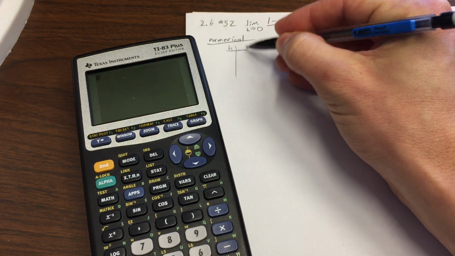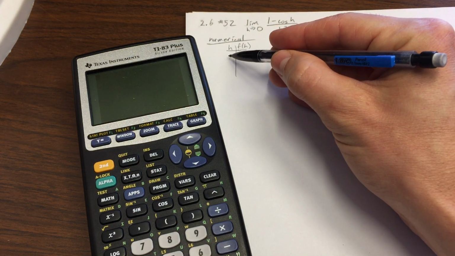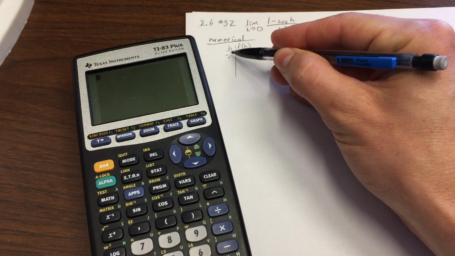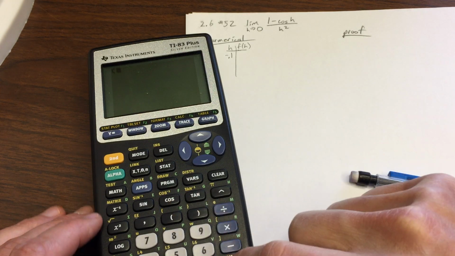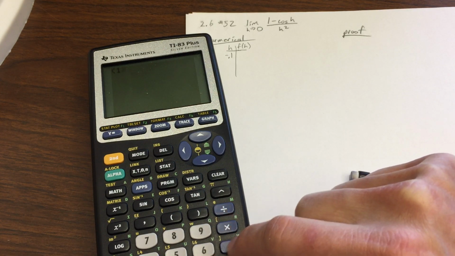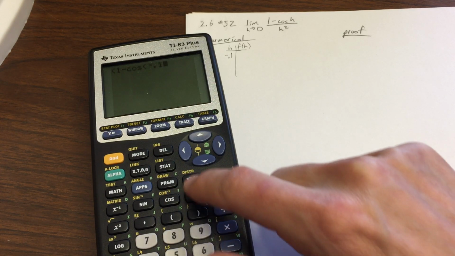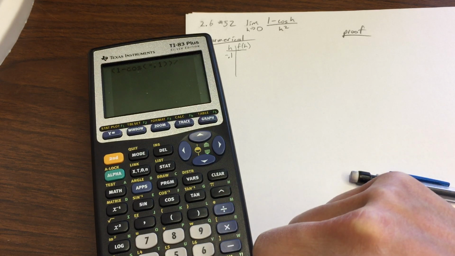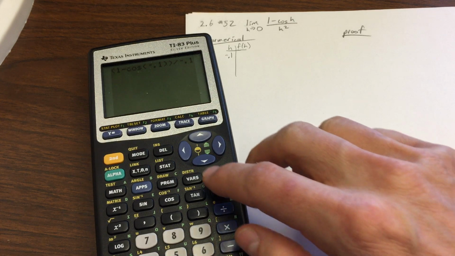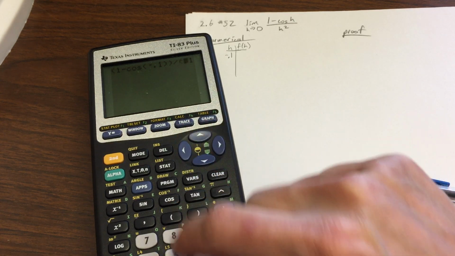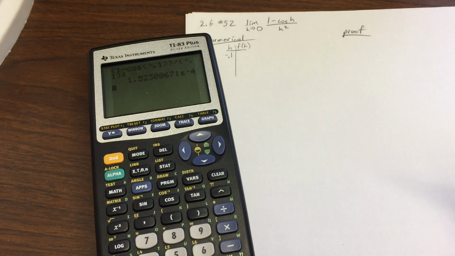And let me call this f of h, and also from the left and the right. So maybe I want to plug in, say, negative 0.1, okay? And so what I'm going to do is put in 1 minus cosine of negative 0.1, all divided by negative 0.1 squared. Let me put parentheses to be on the safe side. Squared. Okay, so let's see.